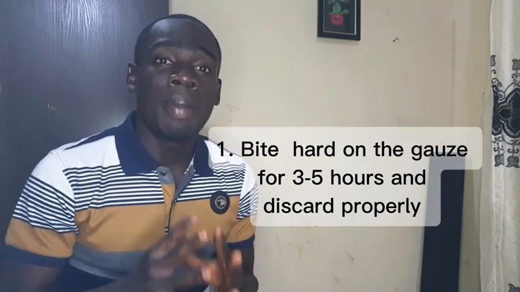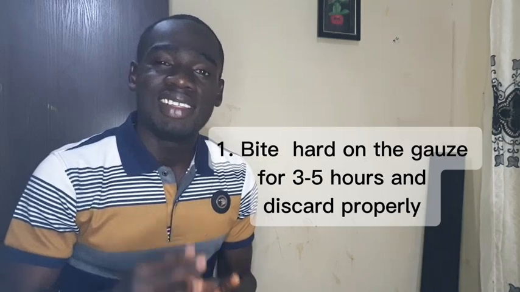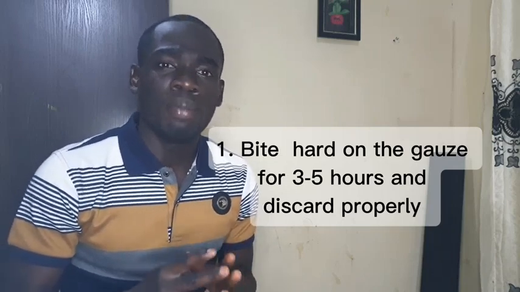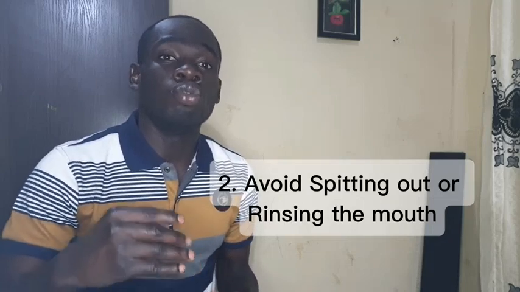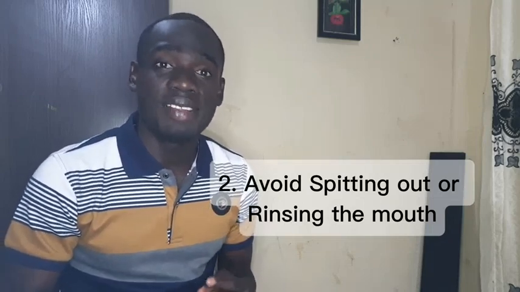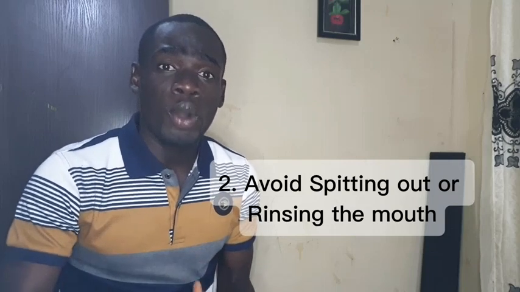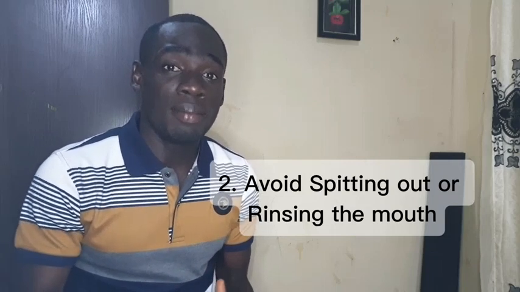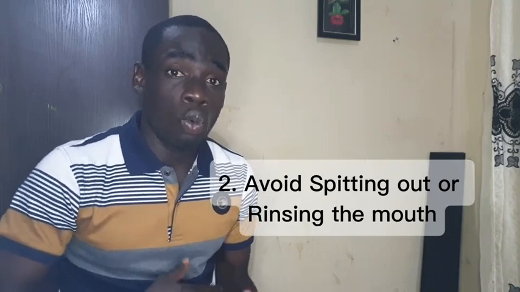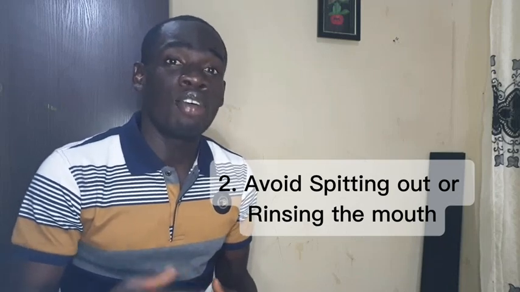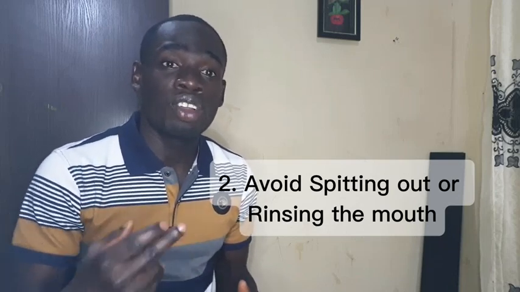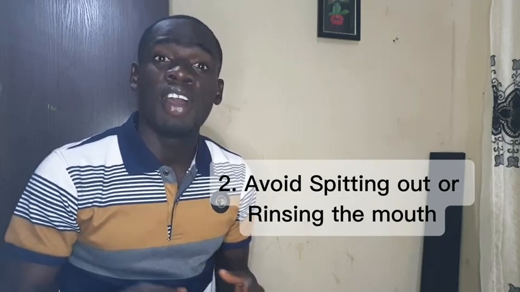You have to bite that gauze for a minimum of 3 to 5 hours. Make sure you bite it as hard as possible so that blood stops flowing. And you have to ensure that you do not rinse your mouth or spit out. Rinsing your mouth with water can wash away the clotted blood and make blood start flowing again. And avoid spitting out. Whatever is in your mouth, your saliva, your blood, just swallow it and let it go.